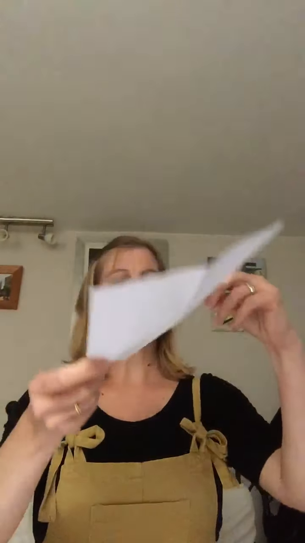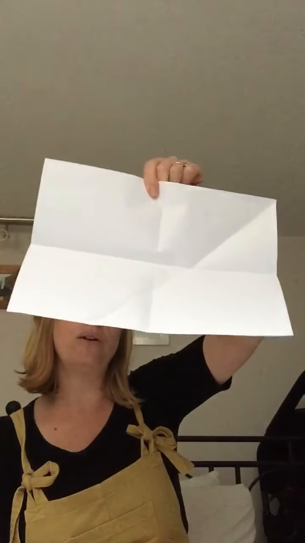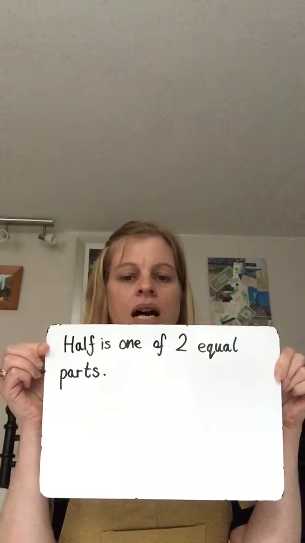So I want you on your piece of paper to have folded it into two halves, both ways you can do it. Show me that you can fold a piece of paper in half to create two equal parts. Great. Remember, I'm going to keep saying this over the next couple of days. Half is one of two equal parts.